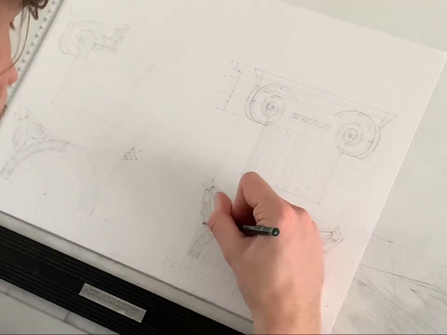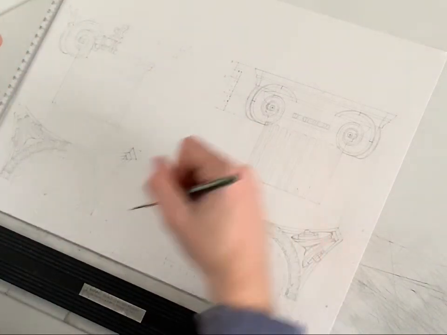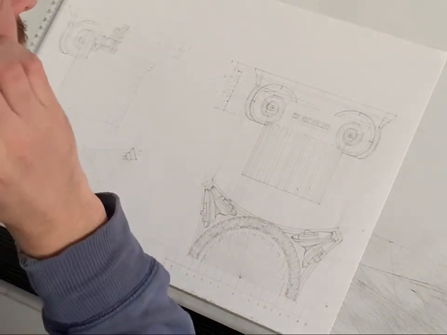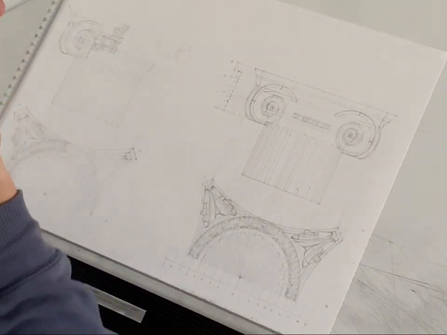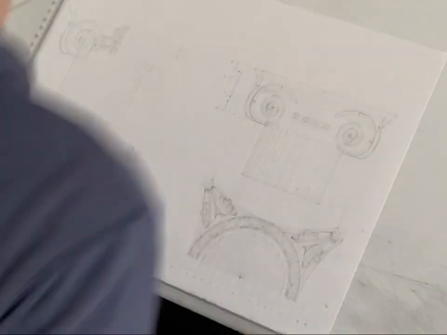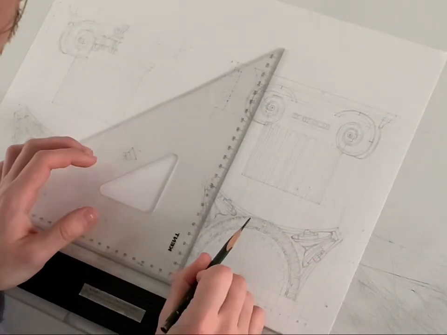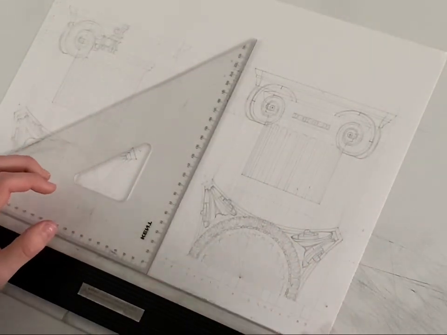So now all I've got to do is finish the elevation, which at this point is kind of easy because it's just detail now. So I'm going to transfer all these eggs and arrows and decorations.